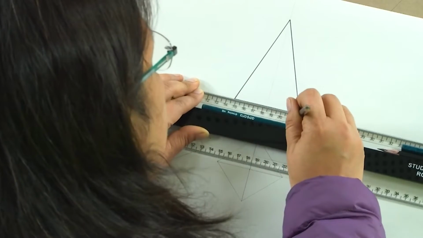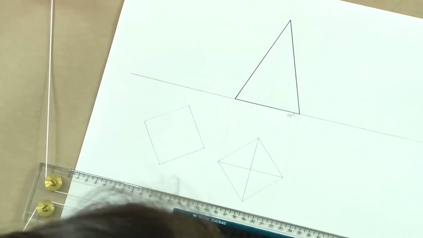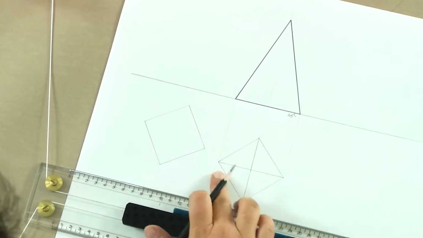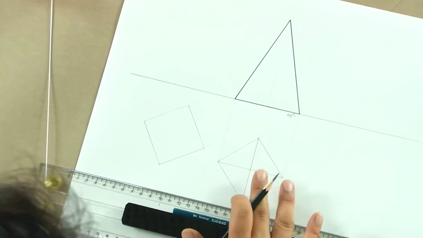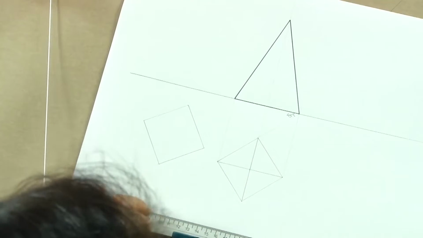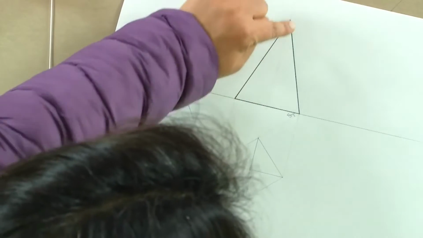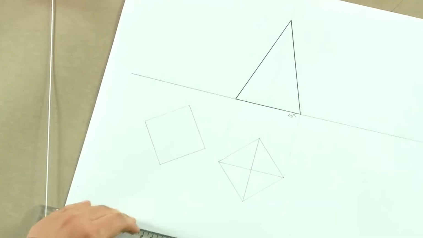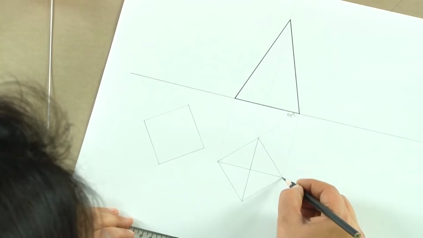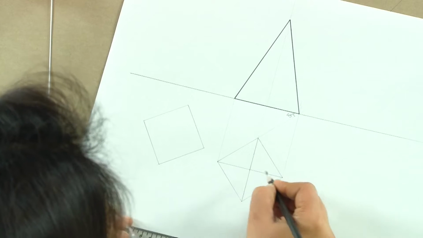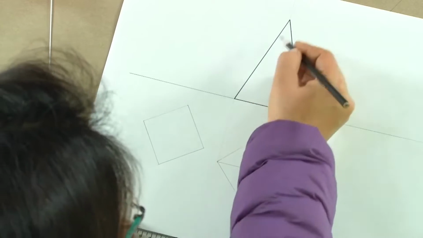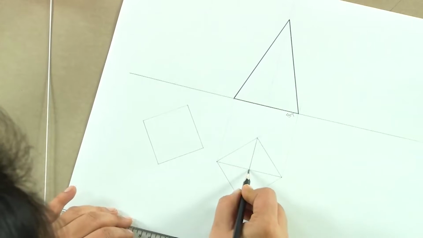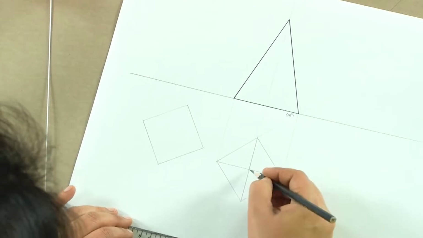And its base is parallel to the HP, and that is the reason we were able to see the true shape of this square here. Do you think I should add one more line here? Yes, I should, because this line is this point joined by the apex, this line is this point joined by the apex, and this point joined by the apex will be seen in the front.